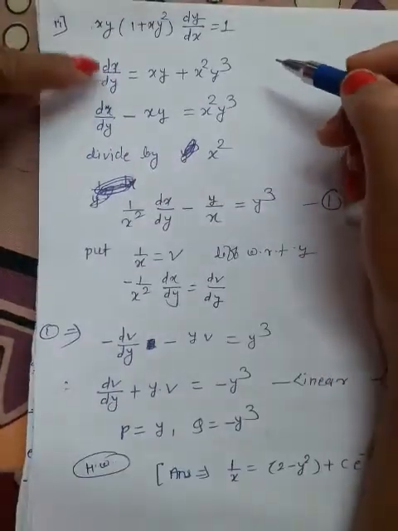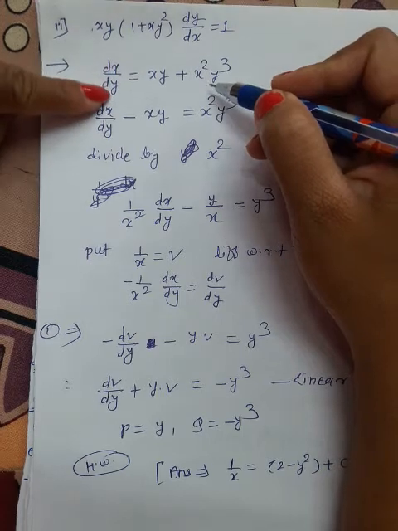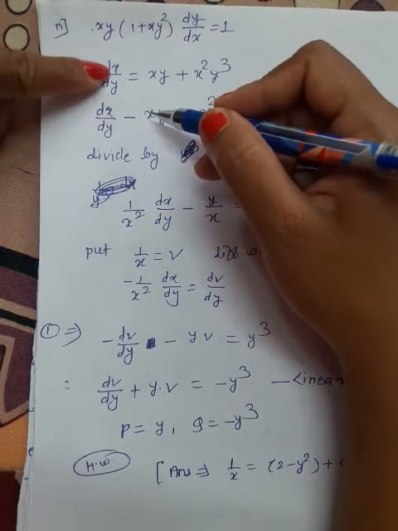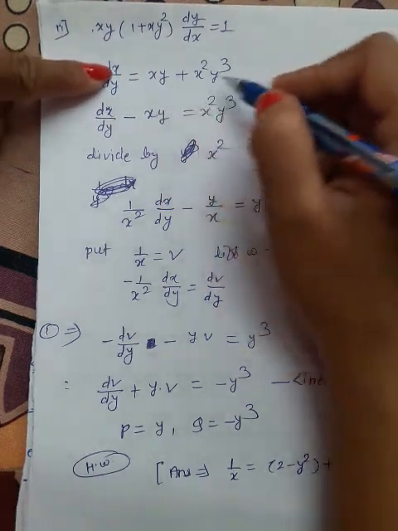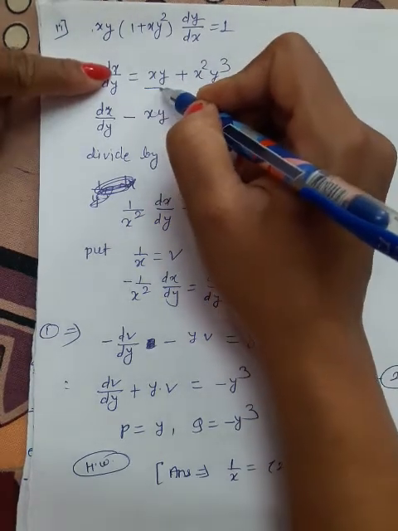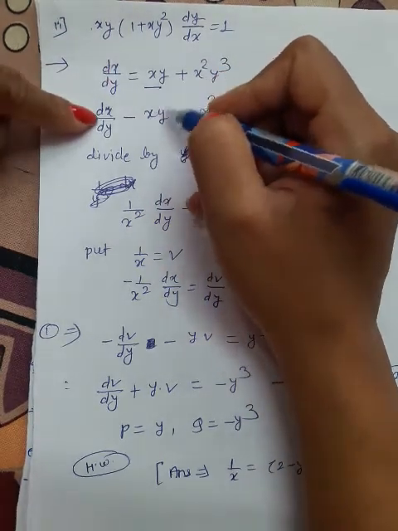If you observe this equation, dx upon dy means on LHS side we need the x term, and apart from these two terms, the x term is present here. That's why we have to take this term on LHS side.